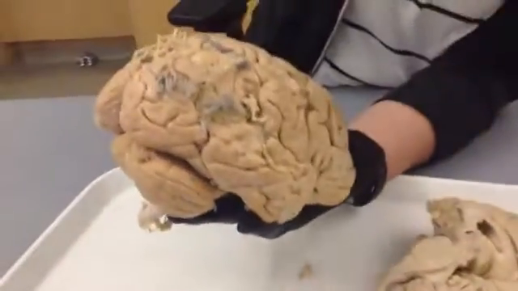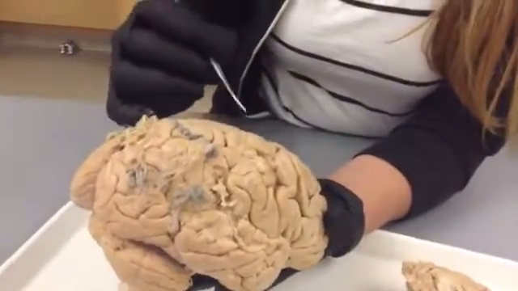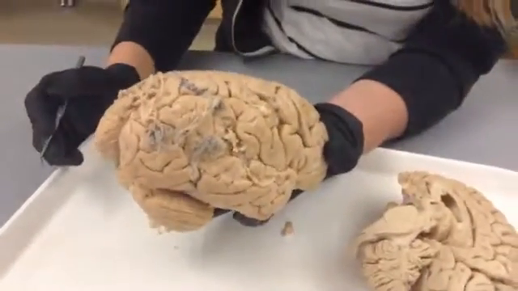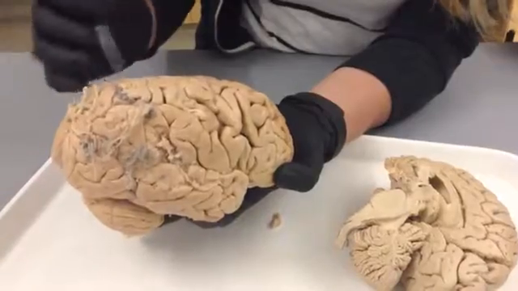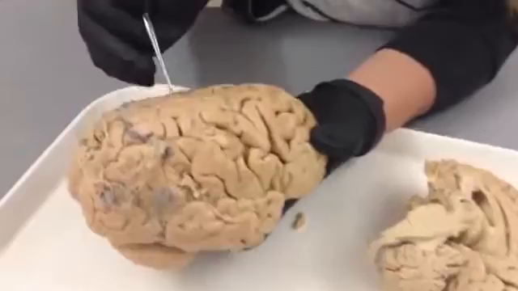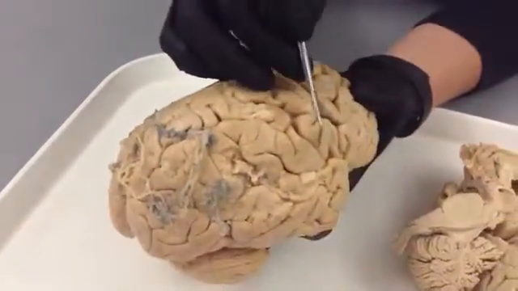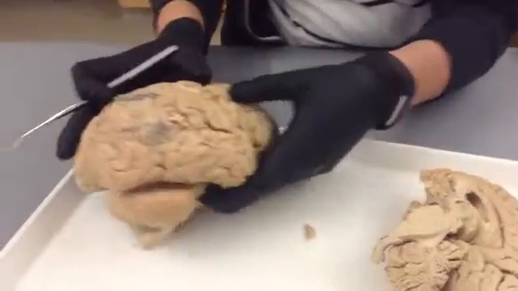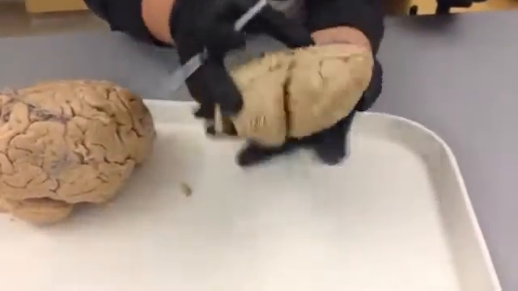And earlier we talked about the sulcus, and each lobe has a sulcus that separates it from other lobes. So separating the frontal lobe and the parietal lobe, we have this sulcus that runs all the way up, and it continues on the other side, and this is called the central sulcus. Then separating the parietal and occipital lobes, we have the parieto-occipital sulcus.